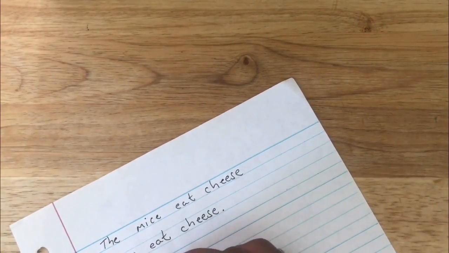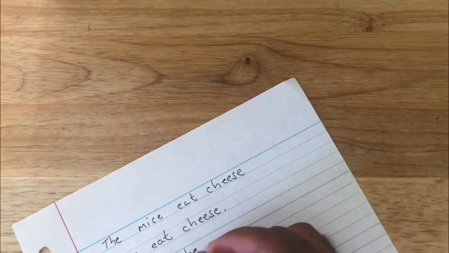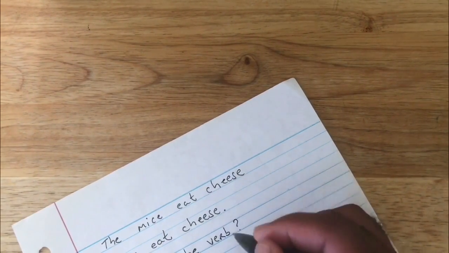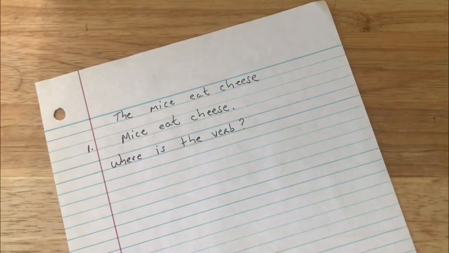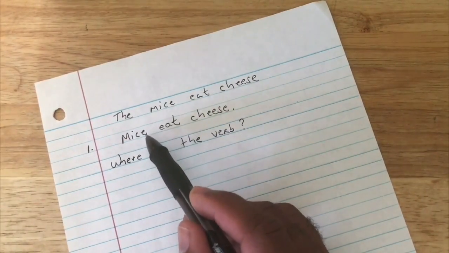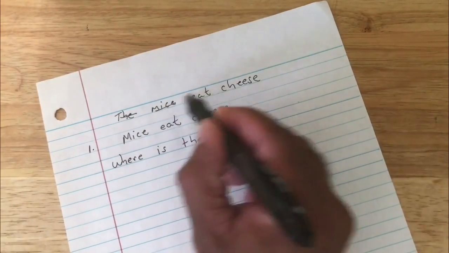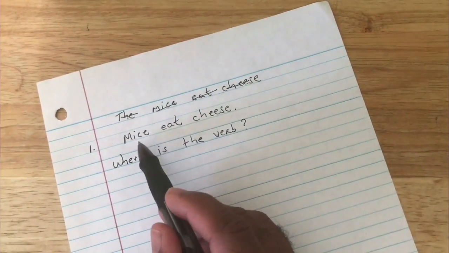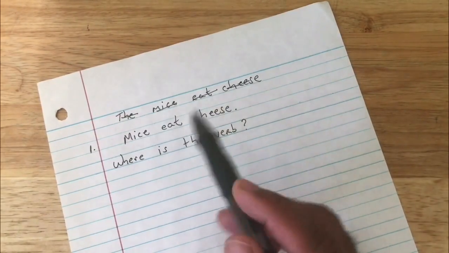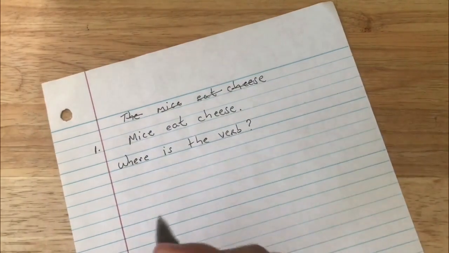Where is the verb? Okay, so that's my question. Where is the verb? And I'm going to look at my sentence here. We're going to cross this one out for now. Look at my sentence here. Mice eat cheese. And I look for an action word. And here it is, eat. So that's my verb. Eat is my verb.